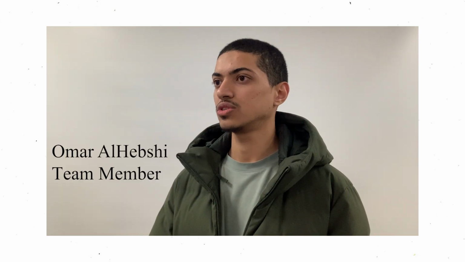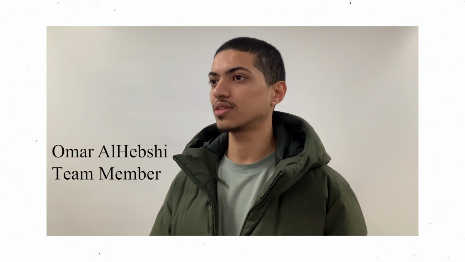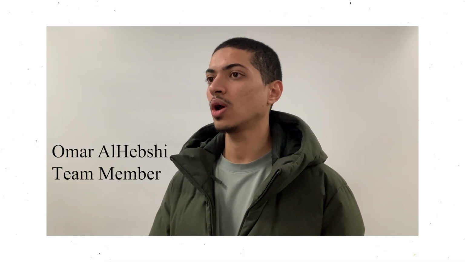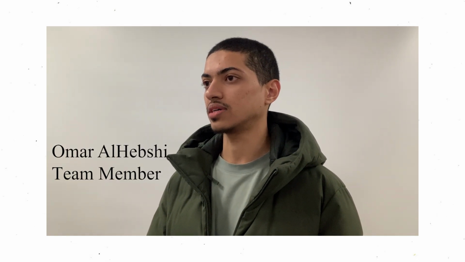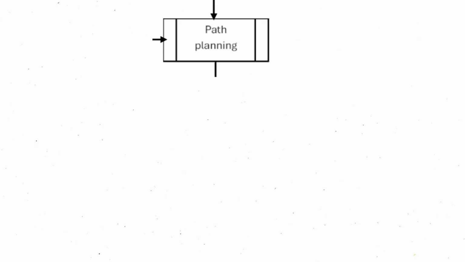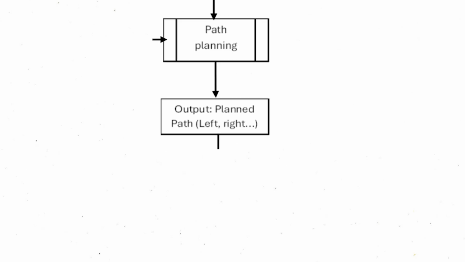This flowchart shows how a robot autonomously travels from the start location to a goal while following road signs and traffic signs. The process starts by taking inputs such as the map, the robot's current position, and the camera data, which are used for path planning. The path planning module generates the shortest planned path for the robot to follow.